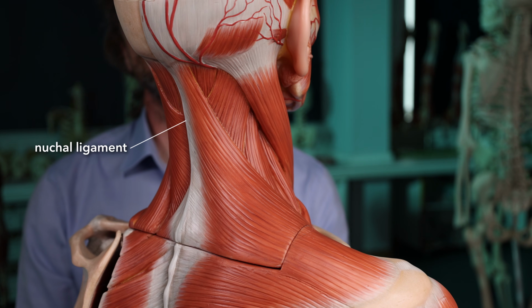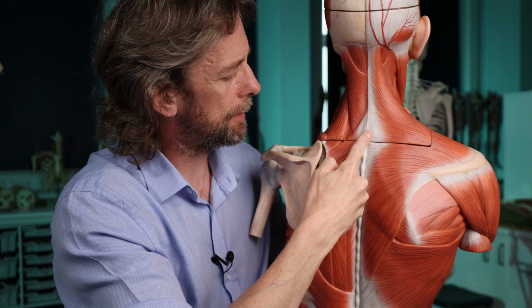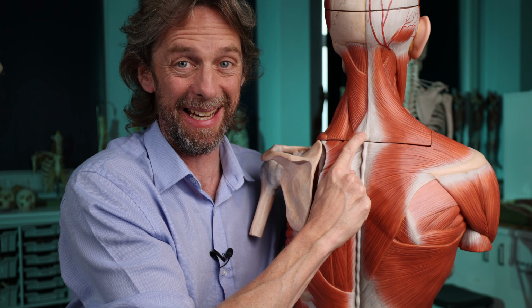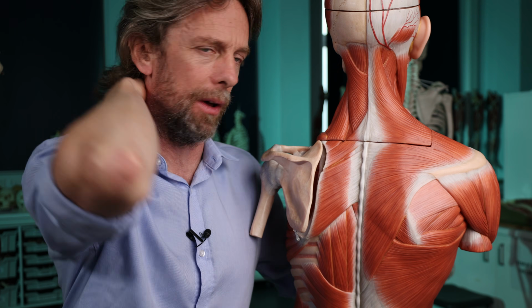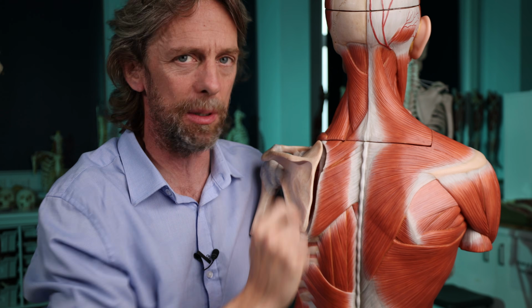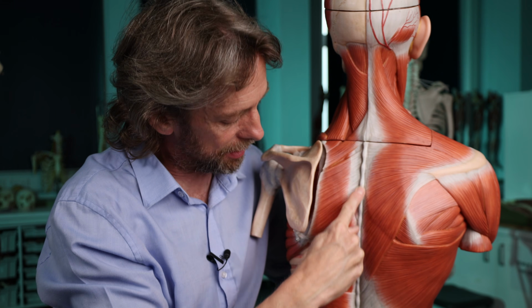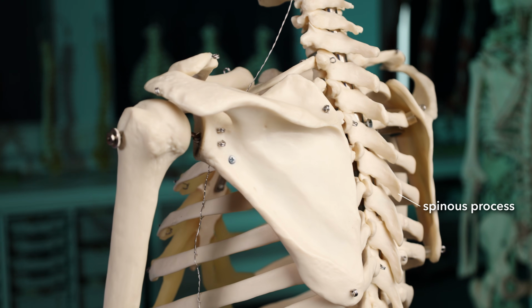So the origin of trapezius up here is from the external occipital protuberance, the nuchal ligament, and essentially the spinous processes of the cervical vertebrae, but that's really only becoming true when you get down here to C7. So if you feel the back of your neck, at my collar line, the first really lumpy spinous process that I feel, that is the C7 vertebra. And then the origin continues as the thoracic vertebrae's spinous processes and supraspinous ligament. So this is where the muscle comes from.